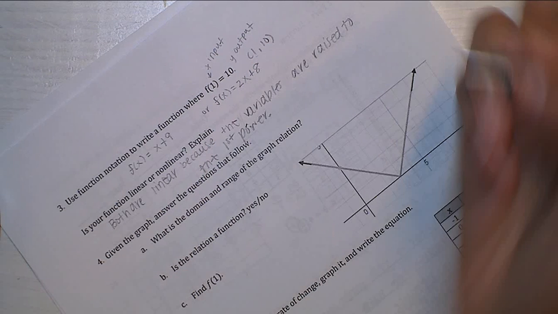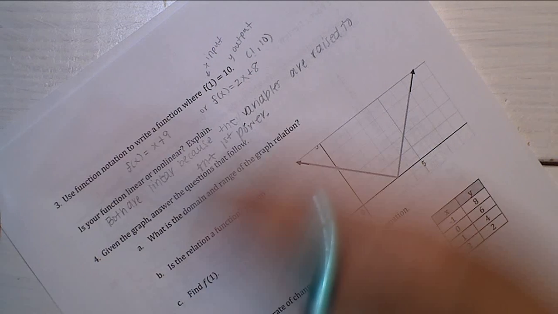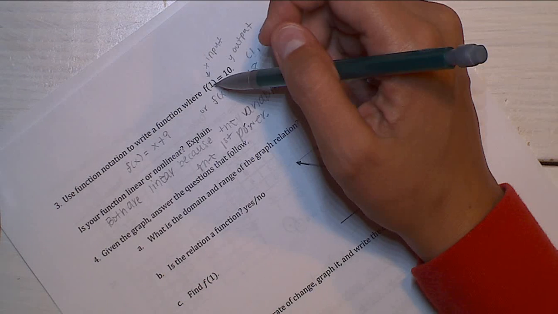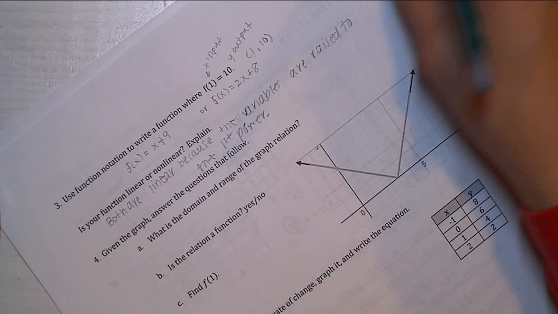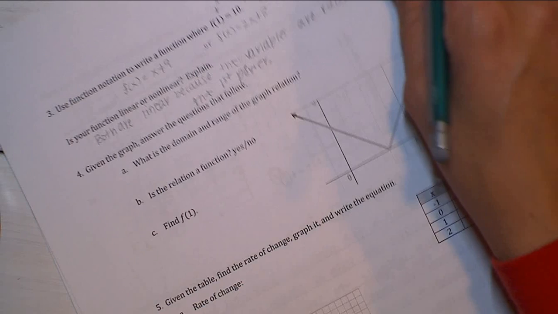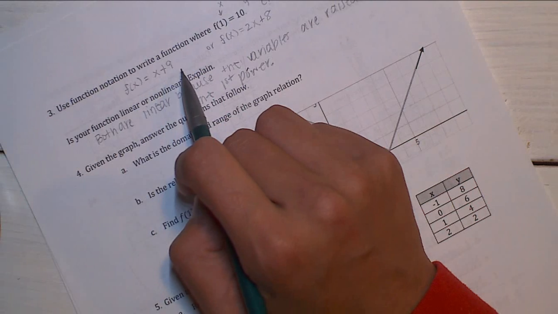And then the next one there. So that's just trying to extend it, understanding that this is your input, that's your output, and it actually creates an ordered pair on a graph. So it's saying if you plug in 1 for x, your output should be 10, or if you plug in 10 and solve it, then your input should be 1.